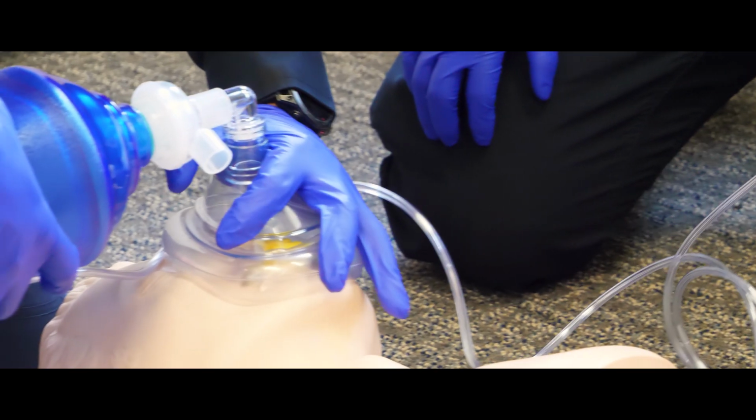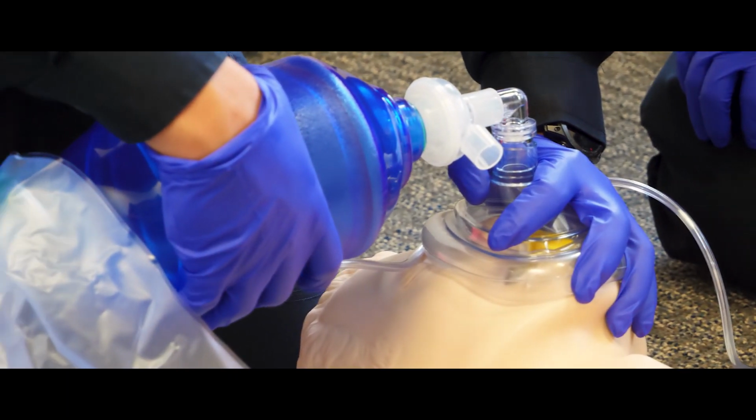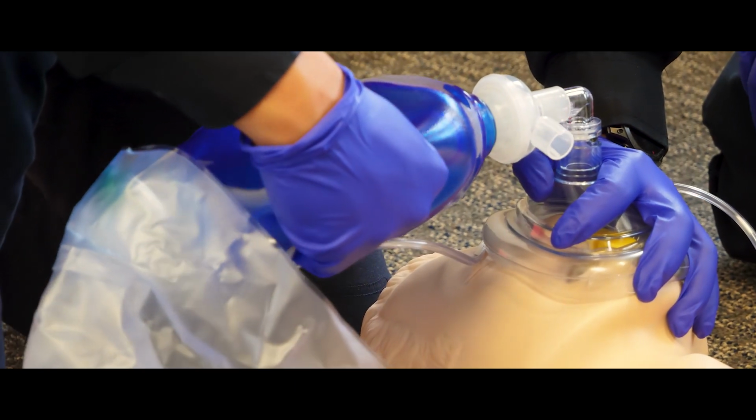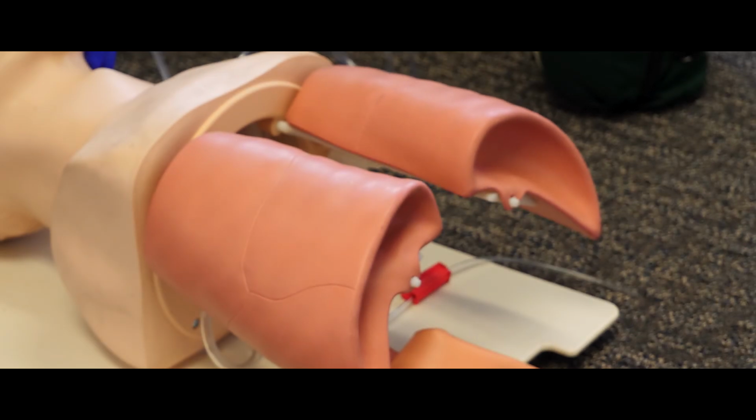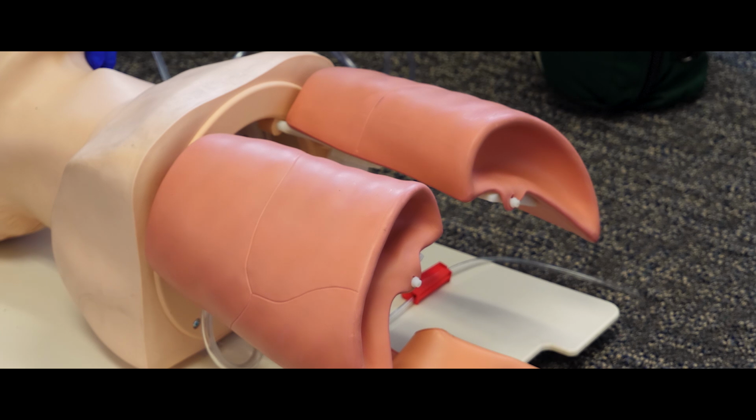The ventilation should be delivered every 5 to 6 seconds, watching for chest rise with each ventilation. The goal of the ventilation is to deliver just enough air to see the chest rise and fall. The EMT will also check for a pulse every 2 minutes.